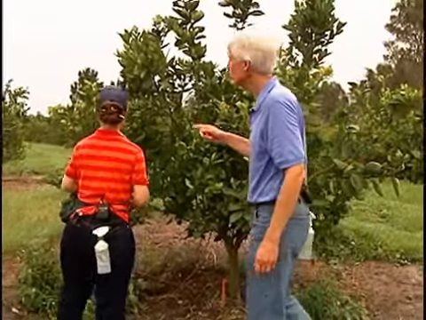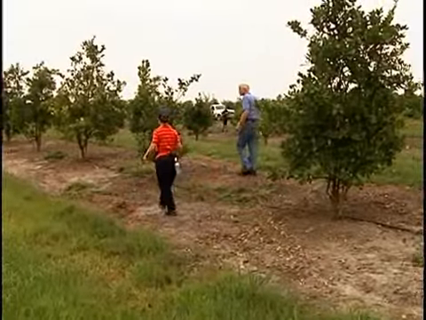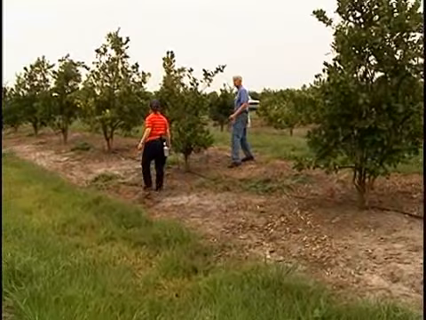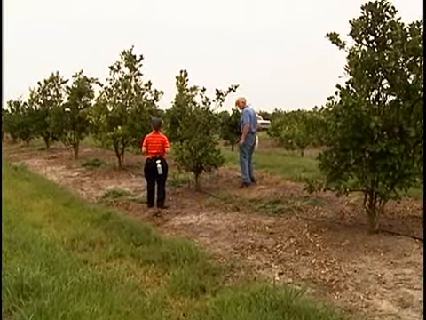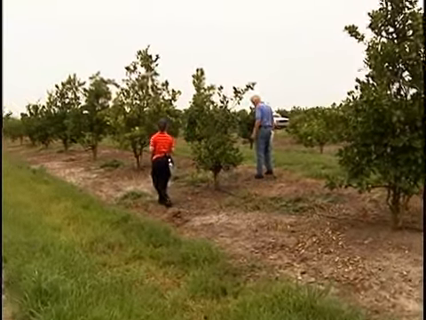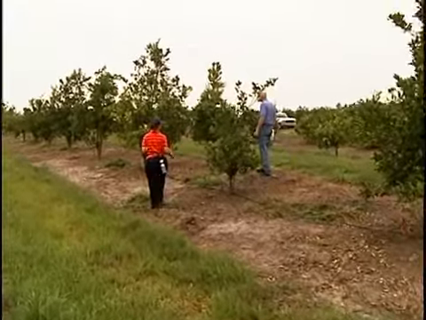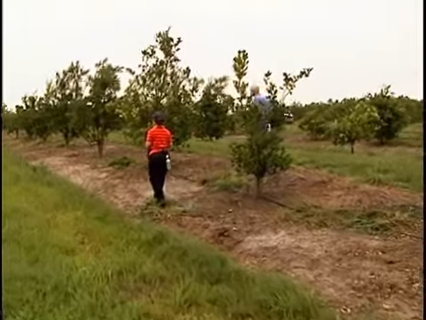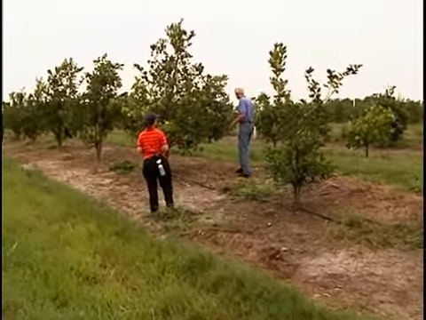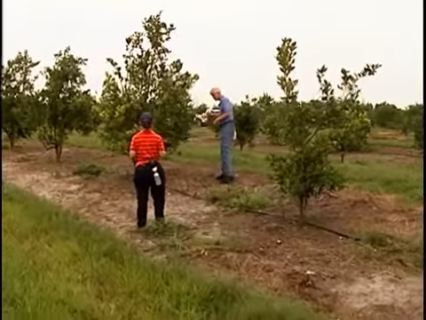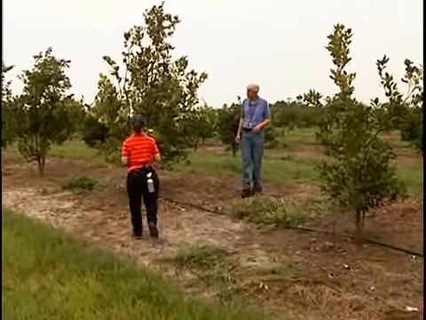Well, how about these trees over here now? So we're walking along surveying the grove, and it's best to have 2 people per row, one looking on one side and one on the other side. This is a really ideal day to look because it's not bright sunshine. It's hard to see greening backlit.